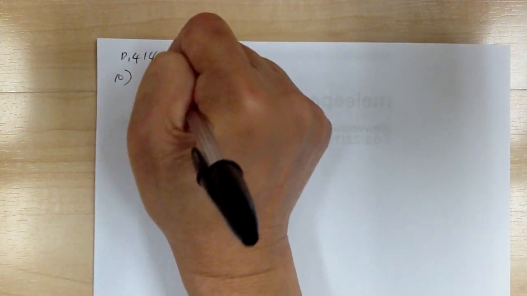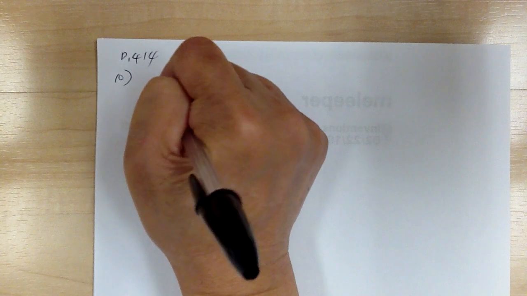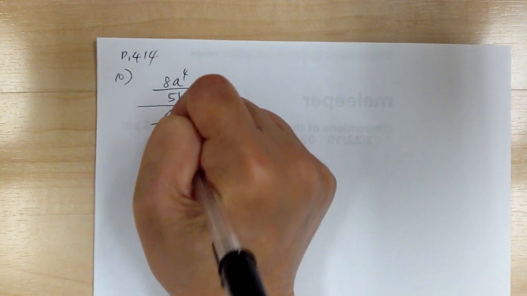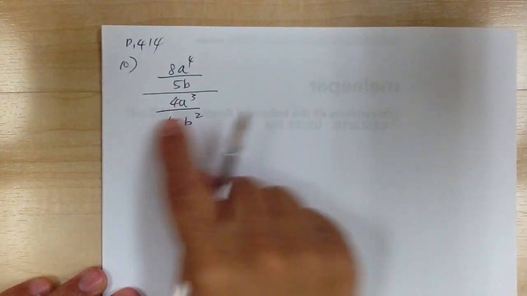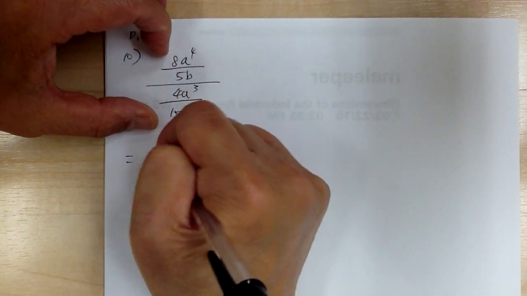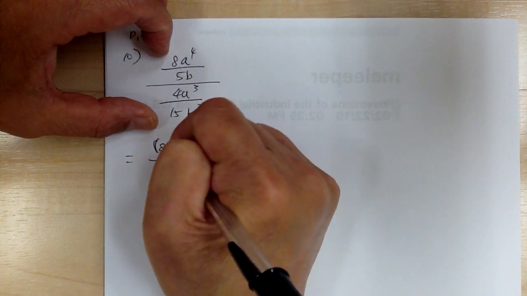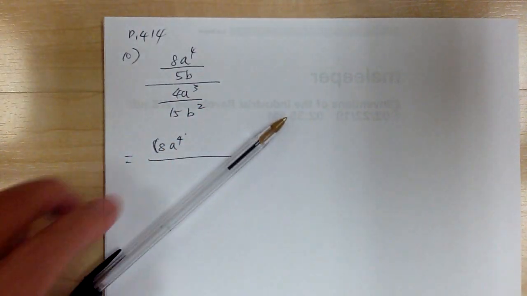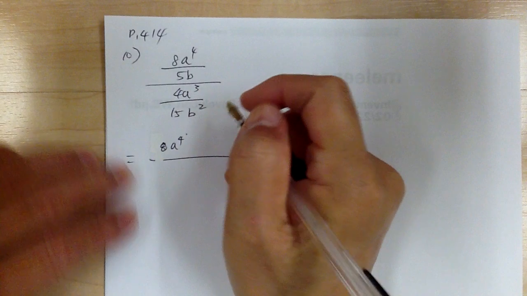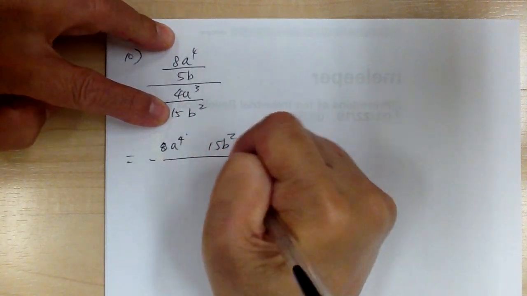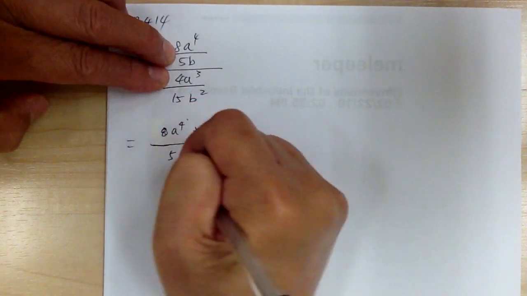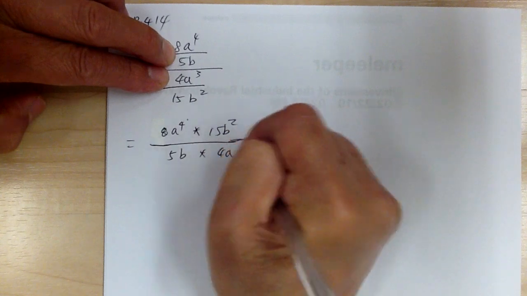In number 10, you have 8a to the 4 over 5b divided by 4a to the 3 over 15b squared. So this one has no addition or subtraction, so you can use the outer over inner. So the outside goes on the top. So you got 8a to the 4, not doing the parentheses, and then you have the 15b squared. I'm going to put a bit of space in between, so it's more clear. On the bottom, you get 5b times 4a to the 3.